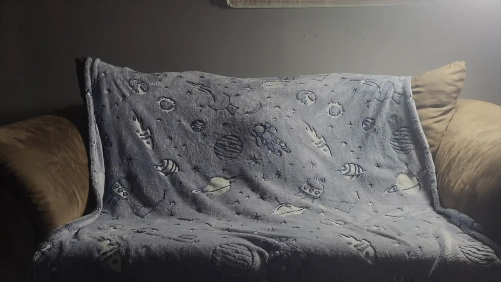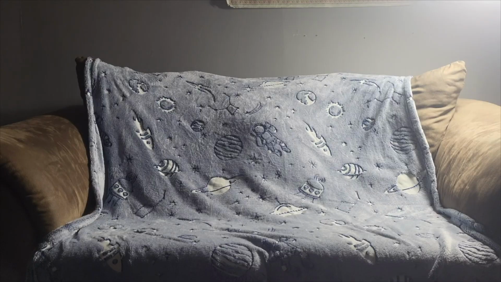This is how glow-in-the-dark stuff works. The light charges the electrons to the higher orbital, and then you turn off the lights, and as the electrons fall back to normal, they release light, and thus glowing in the dark.